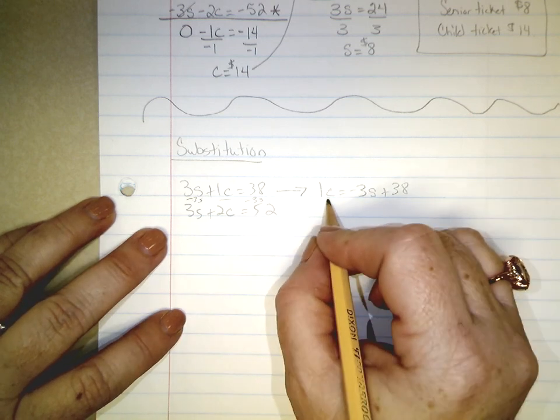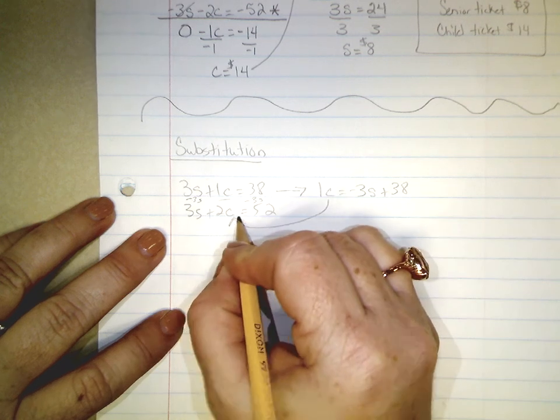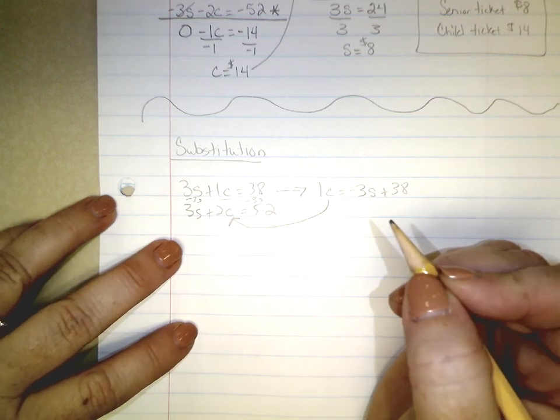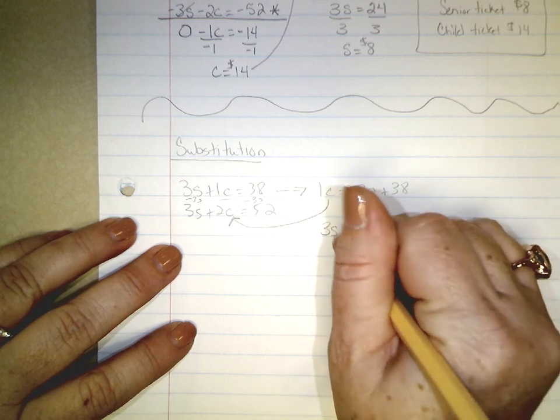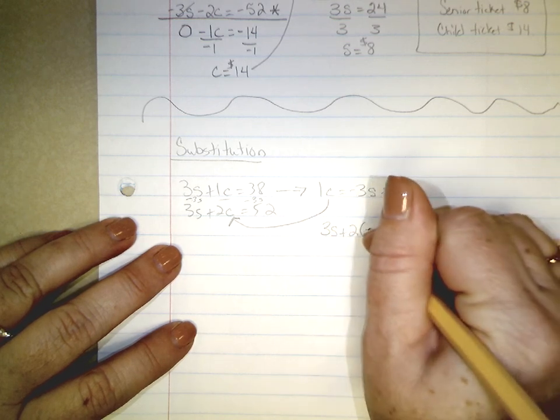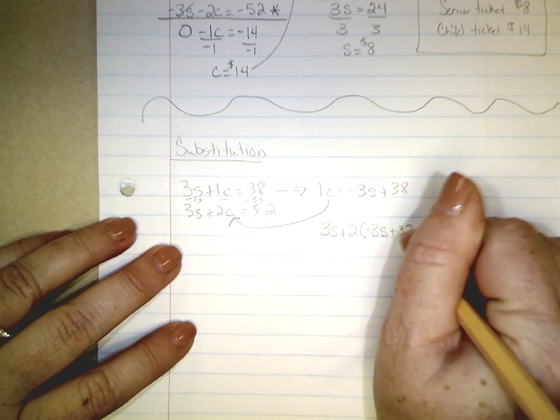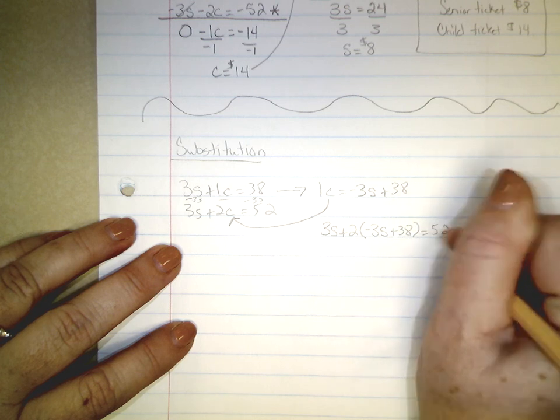And I'm going to plug this C value in where I see the letter C. So we have 3S plus 2 open parentheses negative 3S plus 38 close parentheses equals 52.